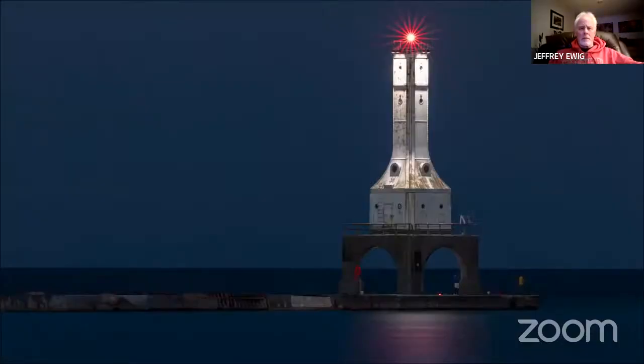This one I took on the evening of the official lighting of the lighthouse. They put LED lights at the very top to shine down on the lighthouse, and this was the opening official lighting, you might say. We all were kind of standing around waiting for the switch to be thrown, but in fact they are powered by solar panels, so it just gradually lights up.